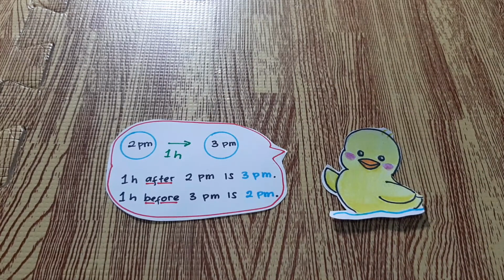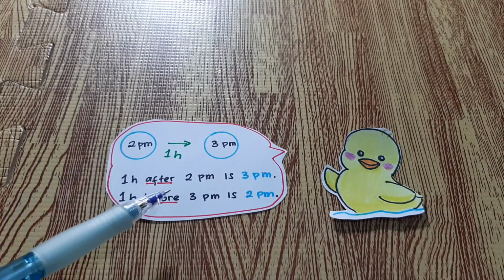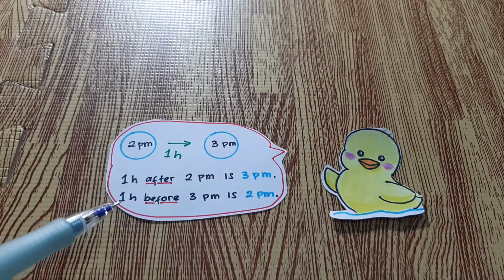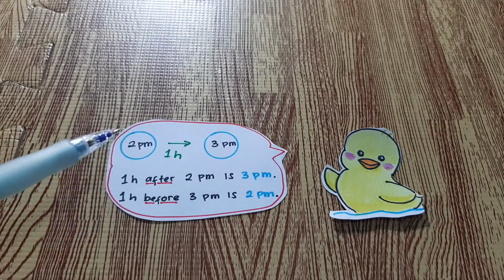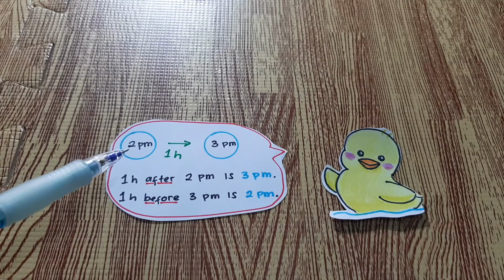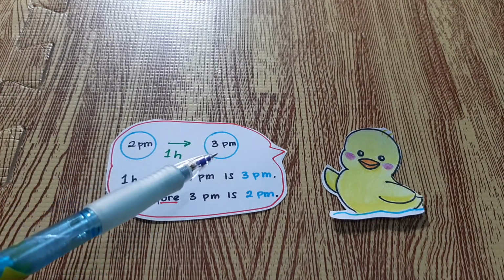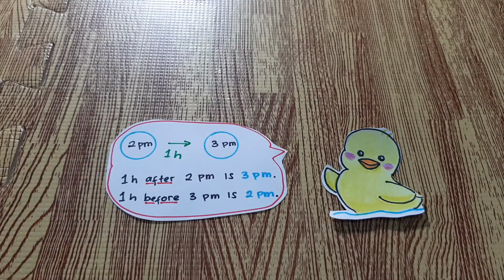Same thing with this. From 2 p.m. to 3 p.m. it takes 1 hour. So 1 hour after 2 is 3. 1 hour before 3 is 2. So you just add 1 hour from 2. 2 plus 1, 3. And if before, you just minus 1 hour. 3 minus 1 hour, 2. This one is easier, right?